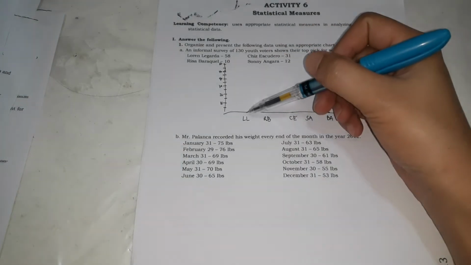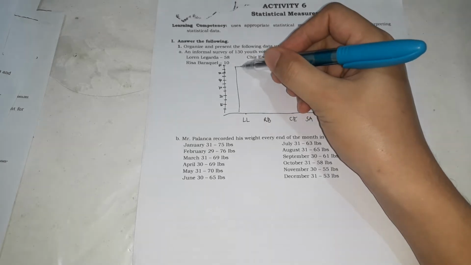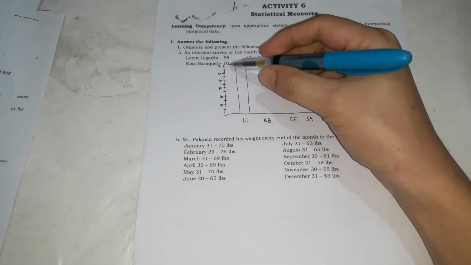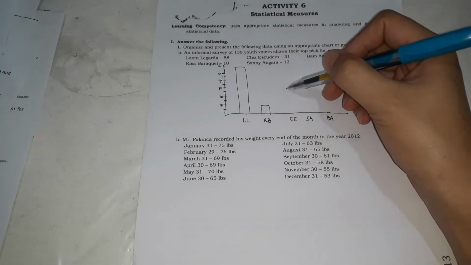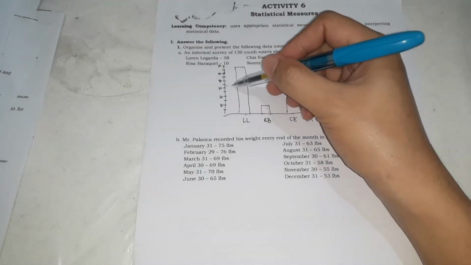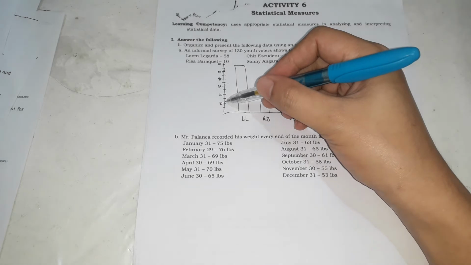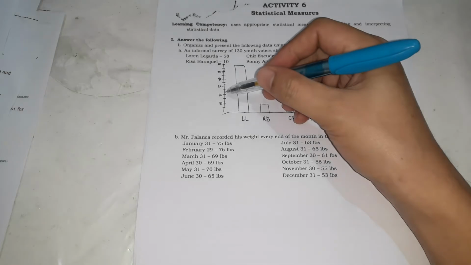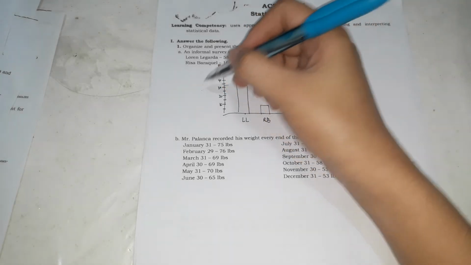Next, for Lorenzo Legarda, it's 58. For Riza Barakel, it's 10. For Cheese, it's 31, so it's just a little above 30. For Sonny, it's 12, so just keep it straight there. For Bam, it's 23. So this is the bar graph. This is for the candidates, and this is for the number of votes.